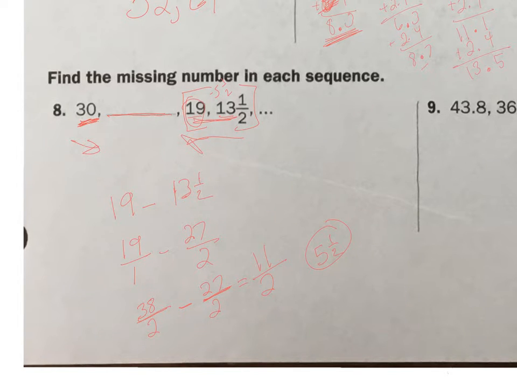So I'm going to start at 19. 19 plus 5 and 1/2. So 19 plus 5 is 24, and then I have my half. 24 and 1/2. So it's going down by 5.5. This way is minus 5.5. This way is plus 5.5.